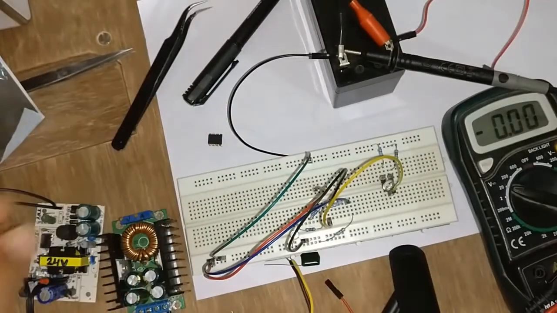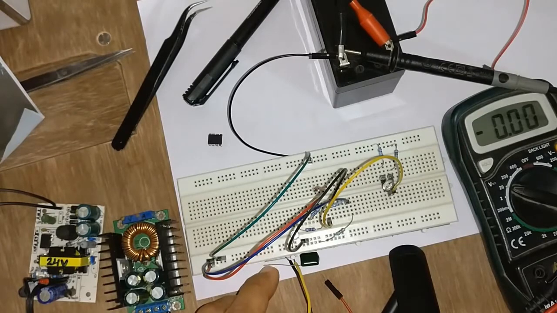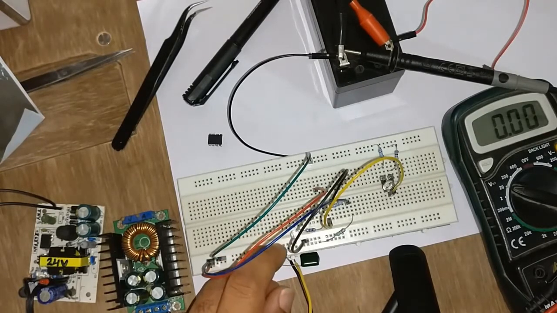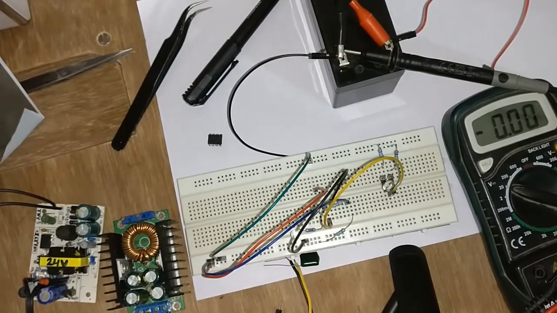This design can probably be used for any 6 volt or 12 volt battery charging purpose. The only change we need to make is that in this LED place we need to use one P-channel MOSFET. That's it guys. I think this will help you understand LM358 IC functionality, and you can use it in multiple ways using this design.